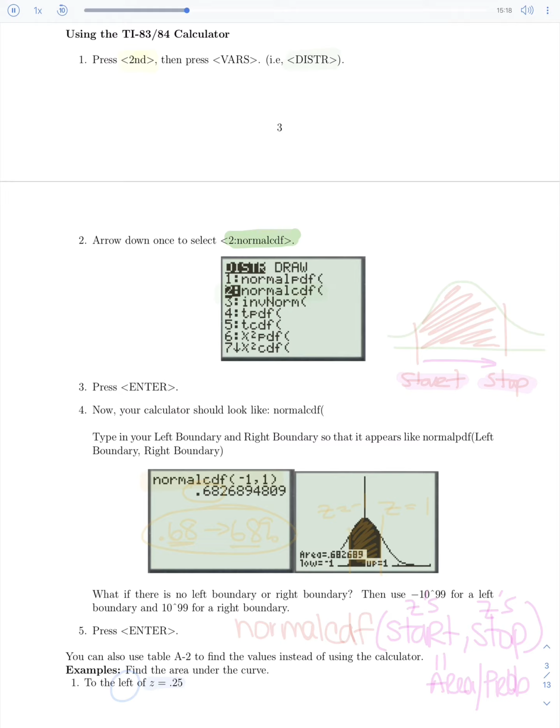We're going to get to it the same way, underneath the same menu as the binom PDF, where we hit the second button first. It's usually a yellow button on your calculator. Then you hit the vars or distribution button second after that. We used to go all the way down to 0 to get the binom PDF.